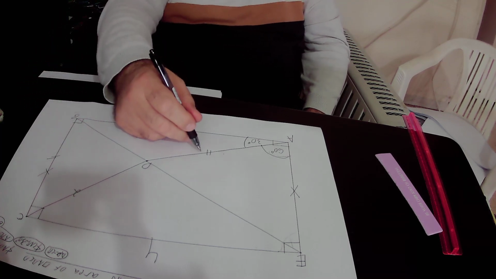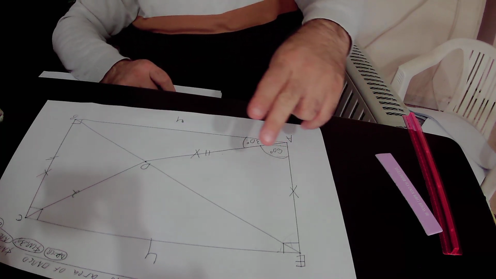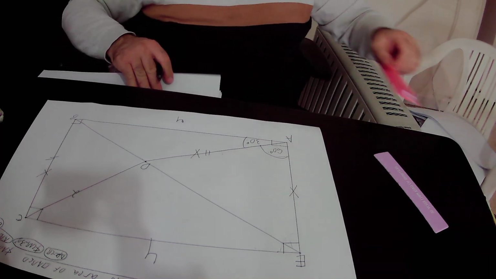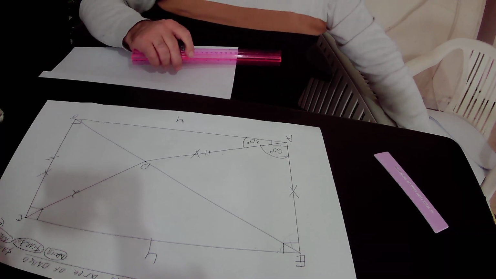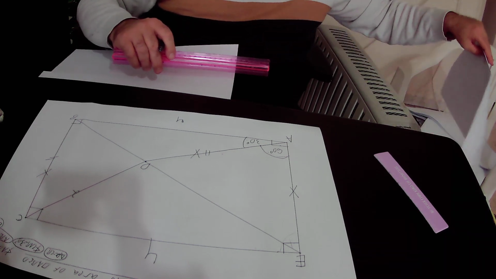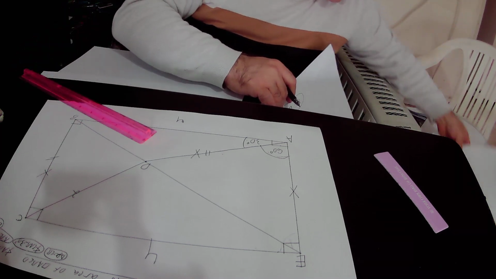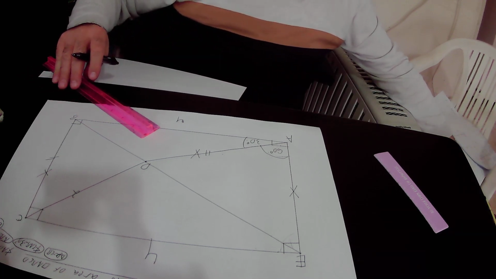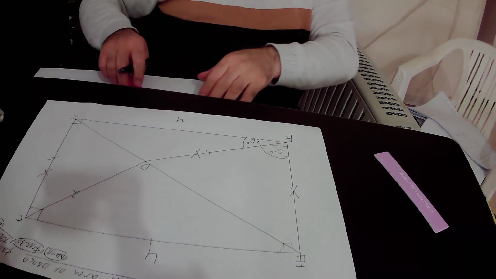Therefore, AD will also equal X. I will draw triangle AED in a new page and we will analyze triangle AED.